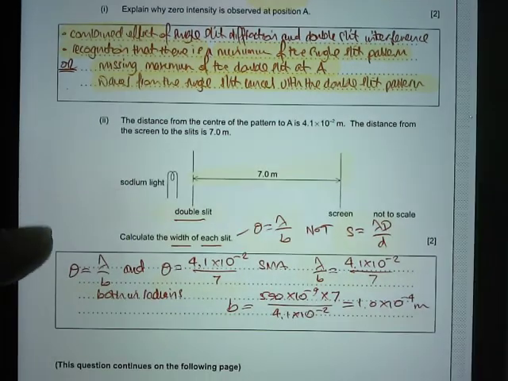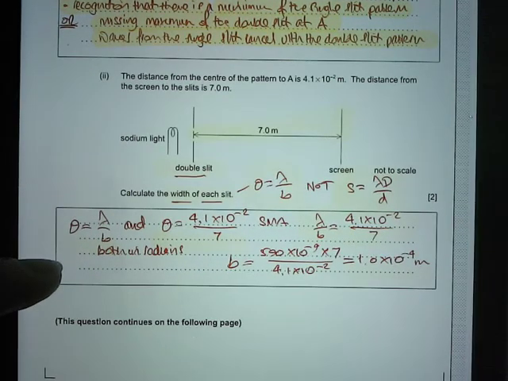Okay, the second part could be misleading because it gives you the idea that this is a double slit question and you have to use s equals lambda D over d, which is a double slit expression. If you do that, you get no marks at all. It is in fact a single slit situation. The clue is in the width of each slit. It is pointing towards using theta equals lambda over b, not s equals lambda D over d.